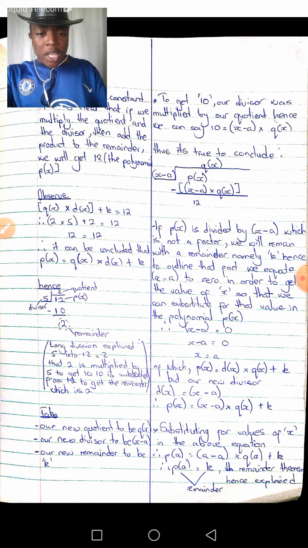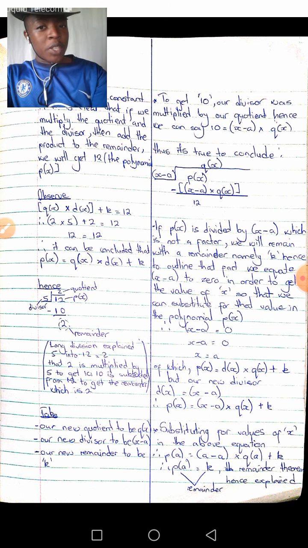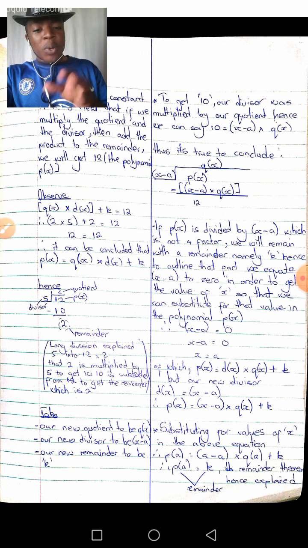Hence, we equate x minus a to 0 in order to get the value of x, the normal way we dealt with factorization, etc., so that you can substitute that value in the polynomial P(x). I believe this will be more clear when you look at functions. If you look at P(x), you see inside that function there is that x. So we want to substitute that x. How do we find the number that we substitute in place of that x? We simply say x minus a is equal to 0, as we did at O level or IGCSE, whatever you did. So you get x is equal to a.